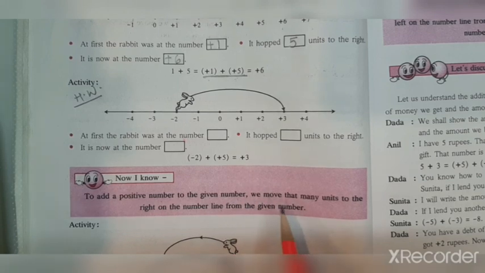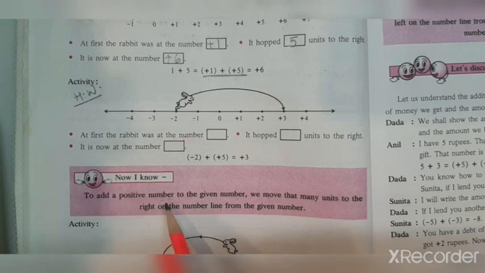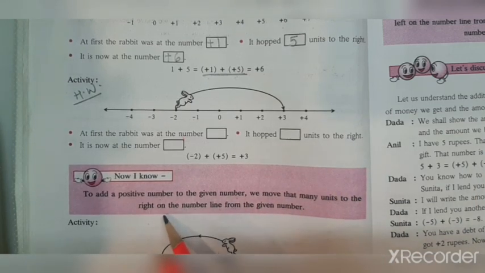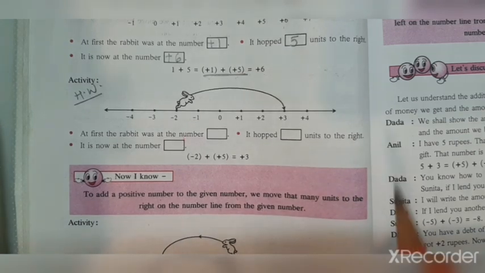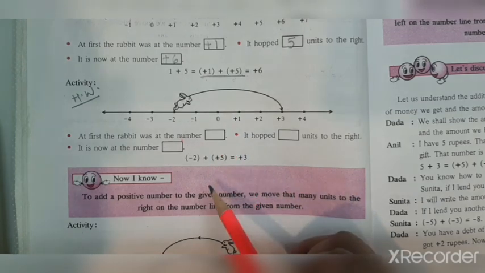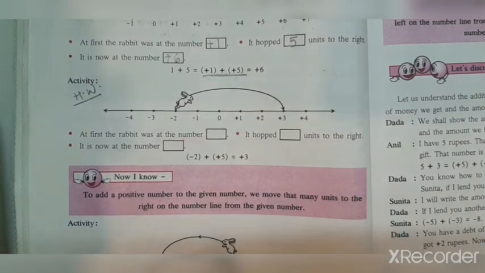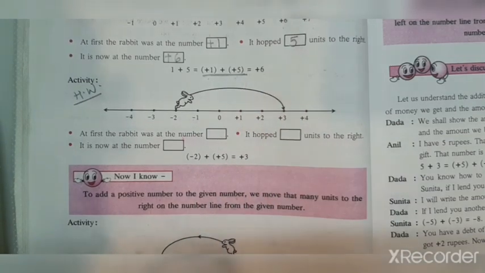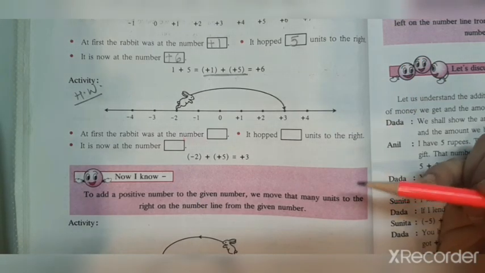We move that many units to the right on the number line from the given number. So if we add a positive number to a given number, we have to move towards the right hand side of the number line. So this is the conclusion given from the activity.